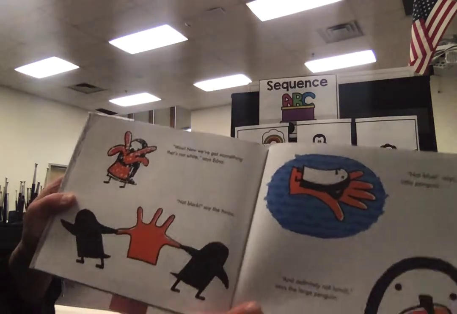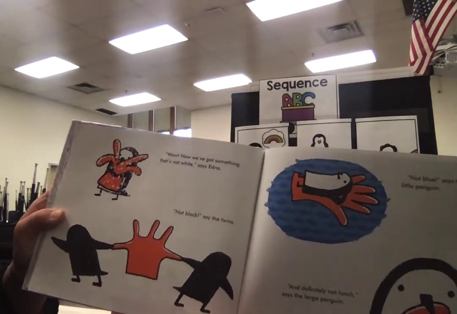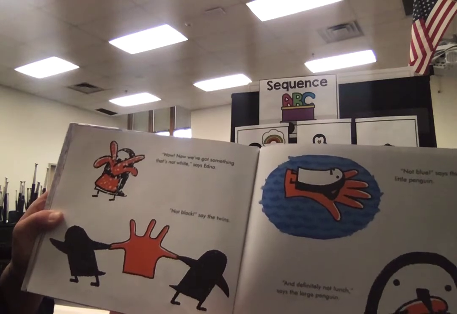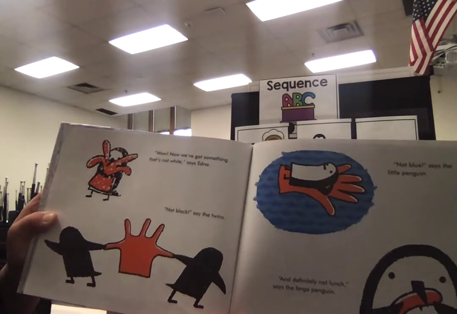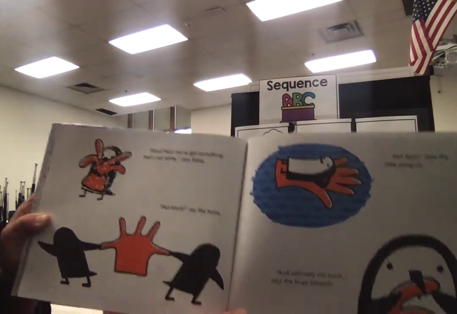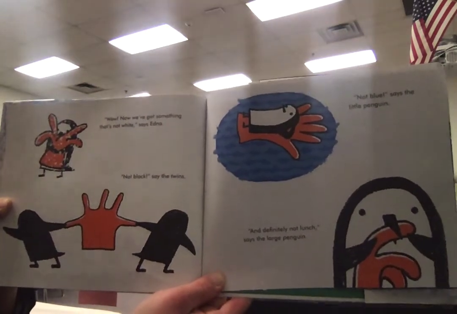Wow, now we've got something that's not white, says Edna. Not black, says the twins. Not blue, says the little penguin. And definitely not lunch, says the large penguin.